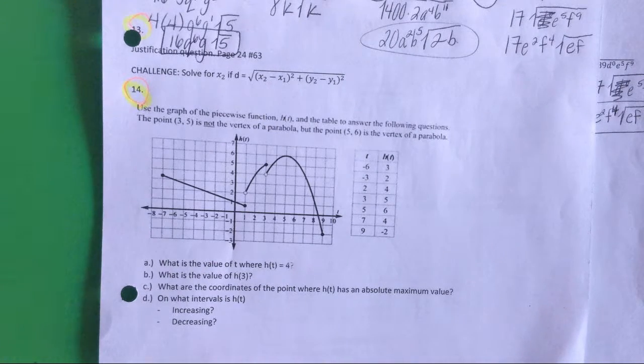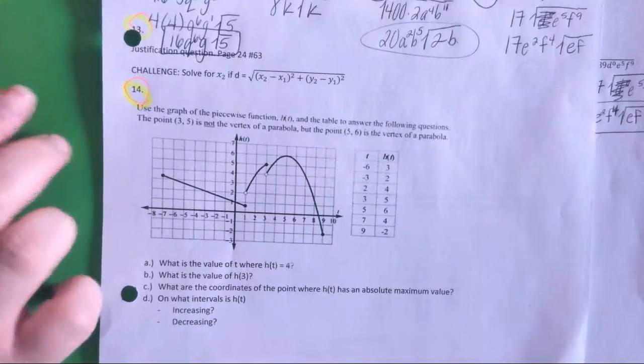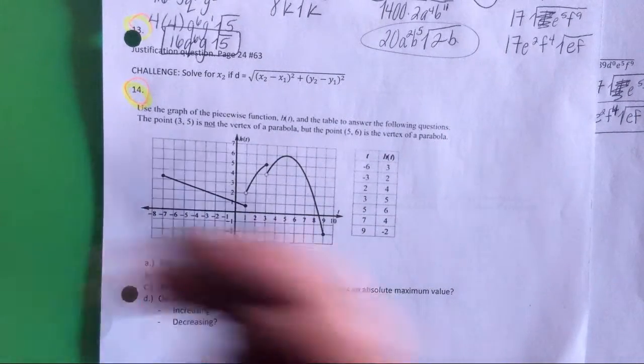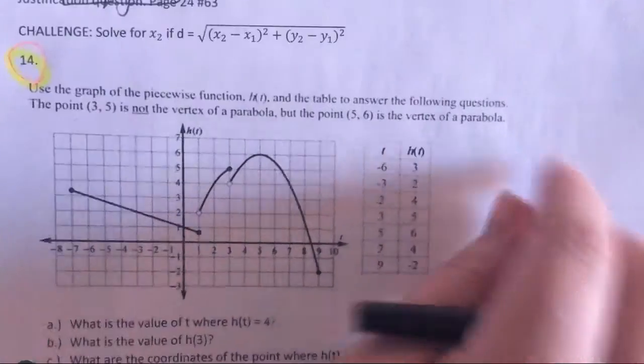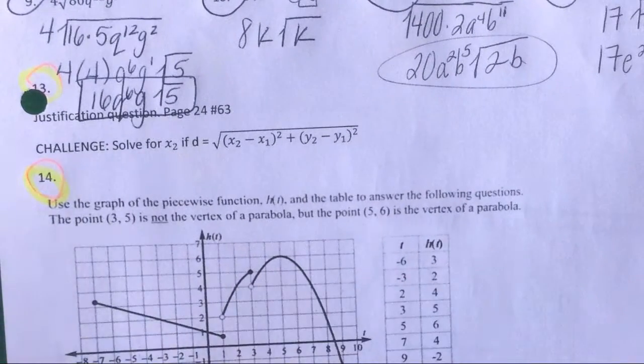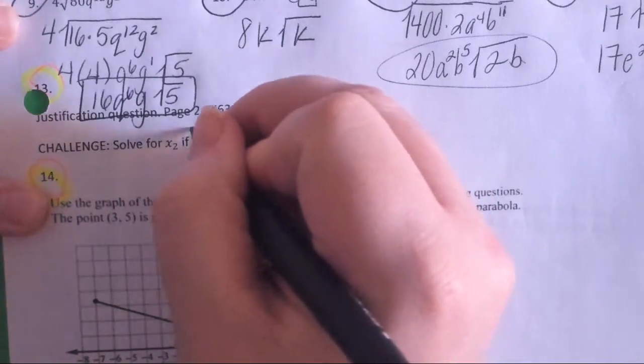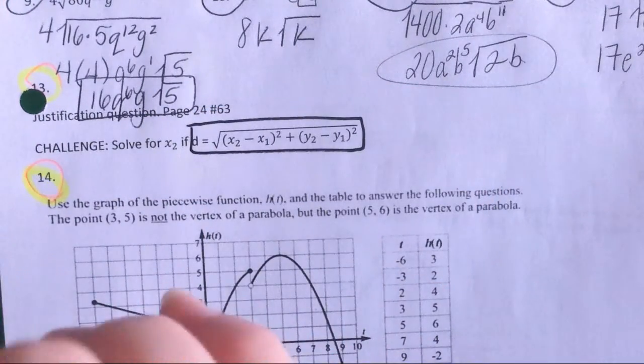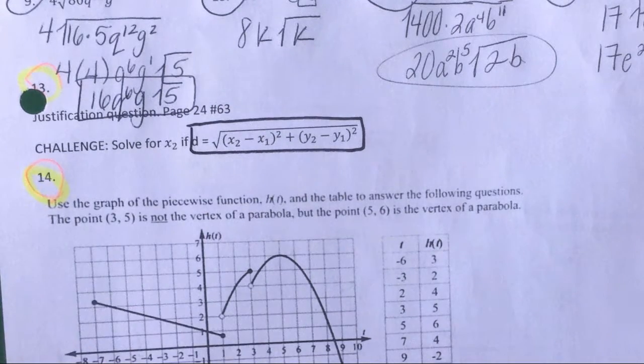We're going to do number 13, which says it's a challenge problem. It wants us to solve for x2, and then they give us a formula. Before we go crazy and solve for a variable, one free point that's available, can you tell me what formula this is? Yes, dear. It's the distance formula. You can have a point.